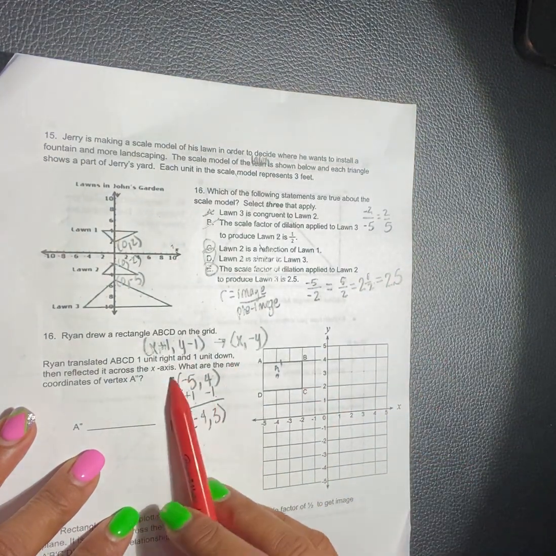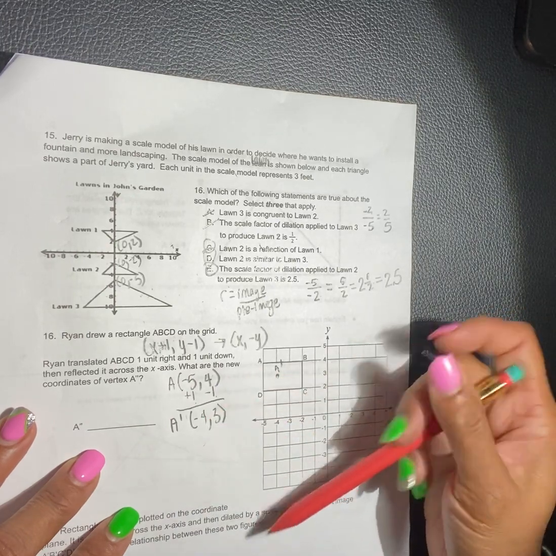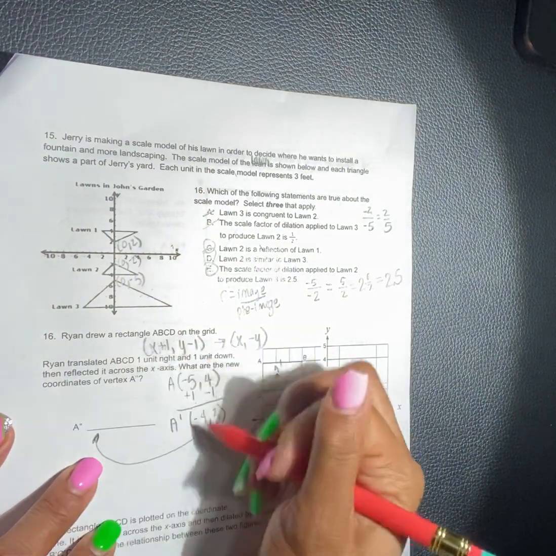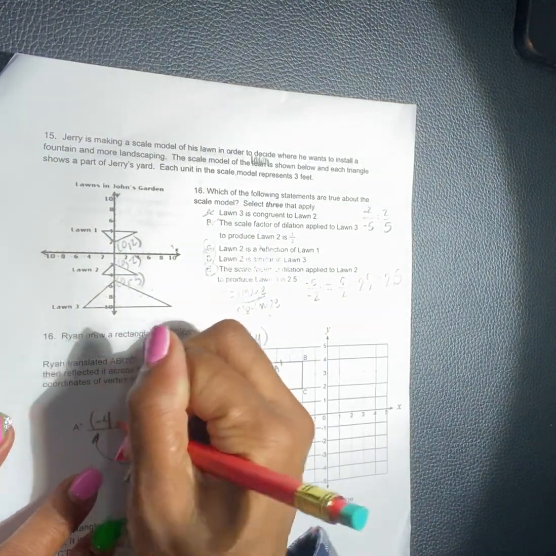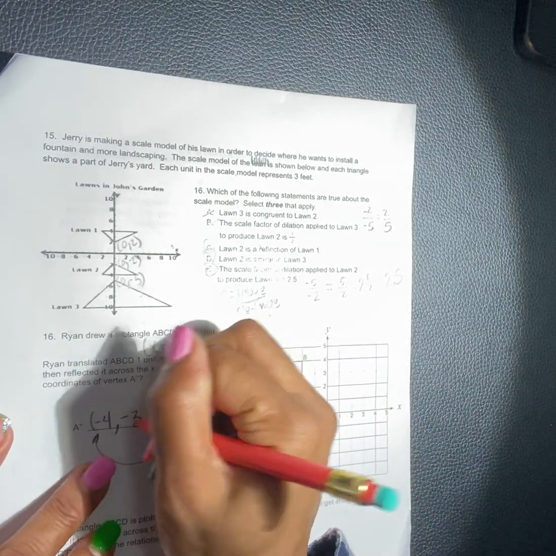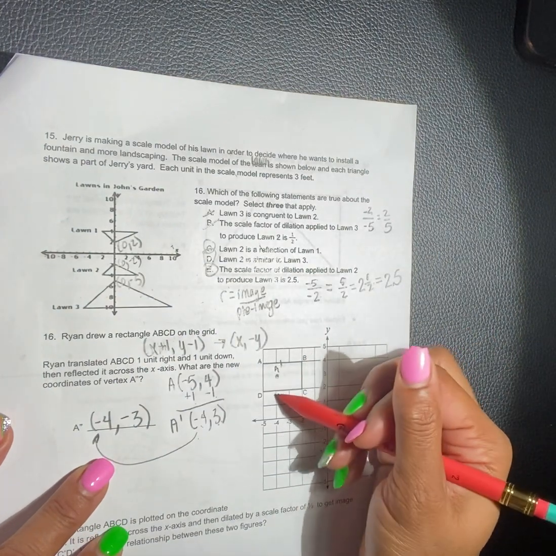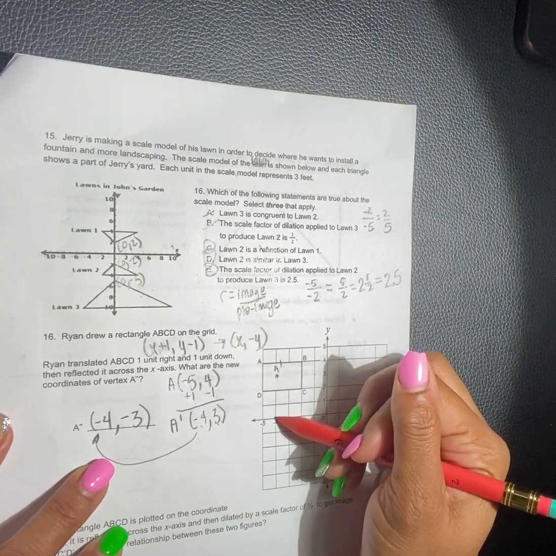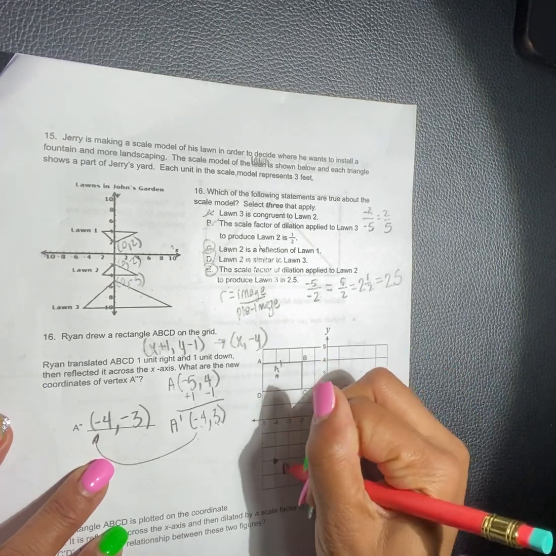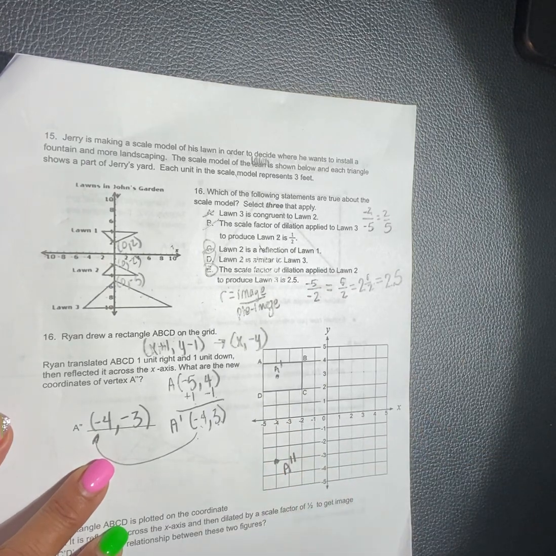Then it says you're going to reflect it over the x-axis. That means the x stays the same, y takes on the opposite. So A double prime, x stays the same, y takes on the opposite. Opposite of a +3 is a -3. So I can reflect it. I'm going to go 1, 2, 3 from the line of reflection, 1, 2, 3 from the line of reflection, and that's my A double prime. And again, the ordered pair is -4, -3.